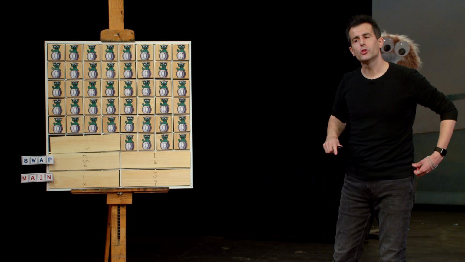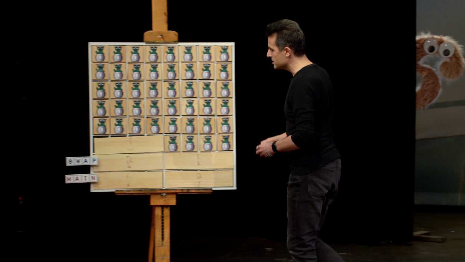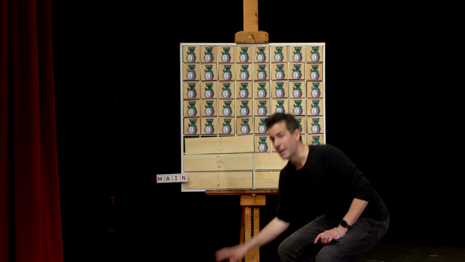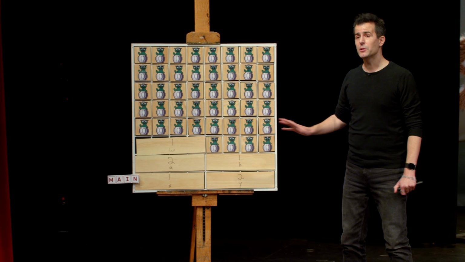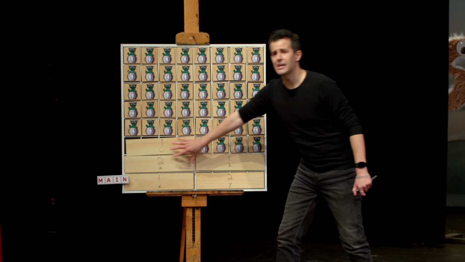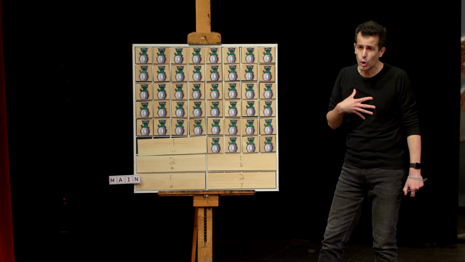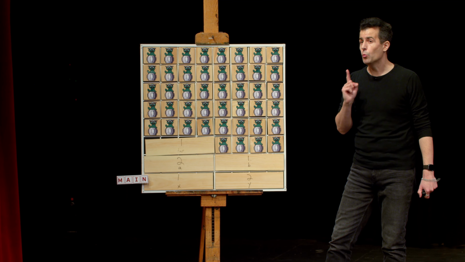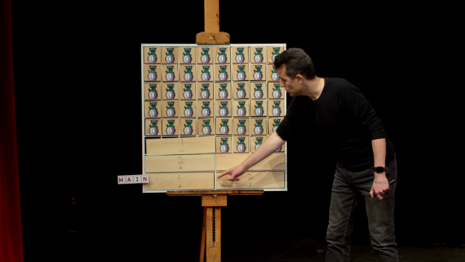But the moment swap returns, these return to being thought of as garbage values. Main is still in the middle of running. Swap is no longer running, but these values stay there. So those are garbage values. We happen to know what they are, but they're no longer valid, because when I go to print out x and y for the second time, what are x and y?